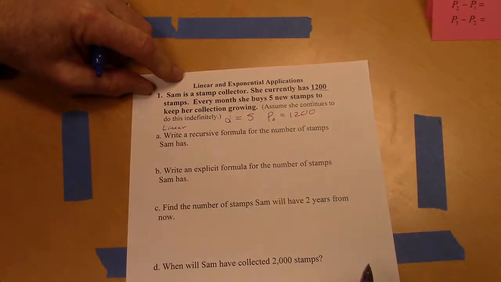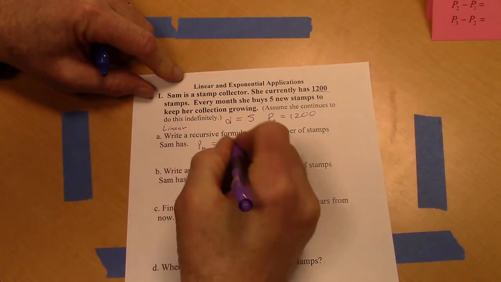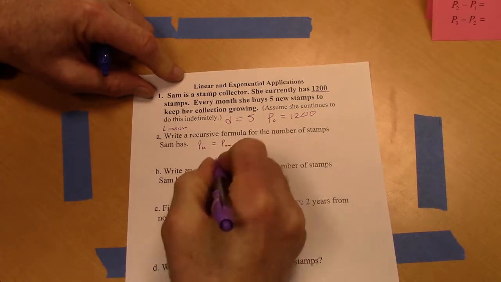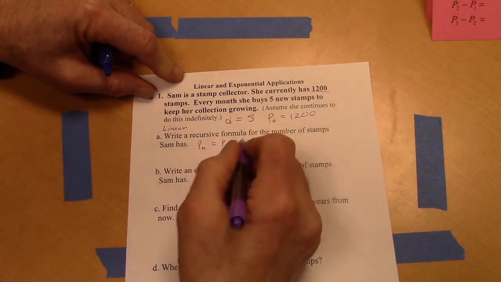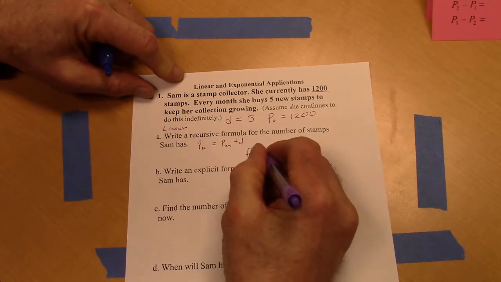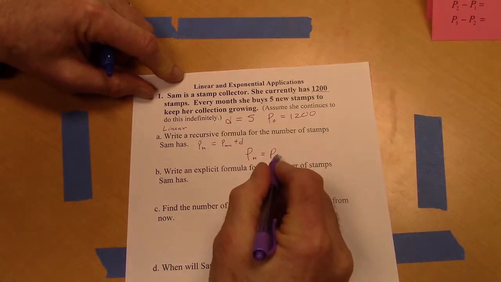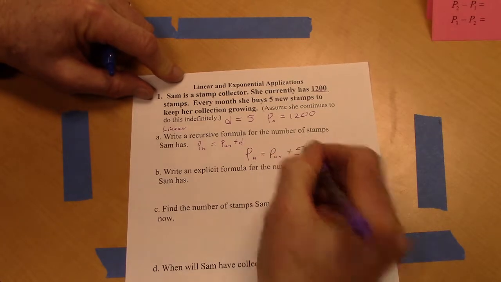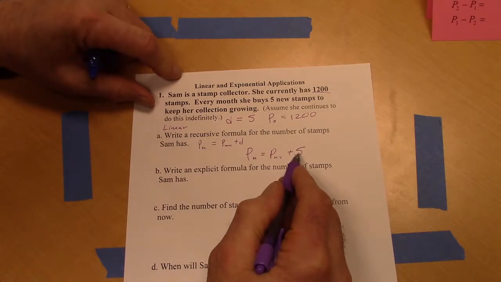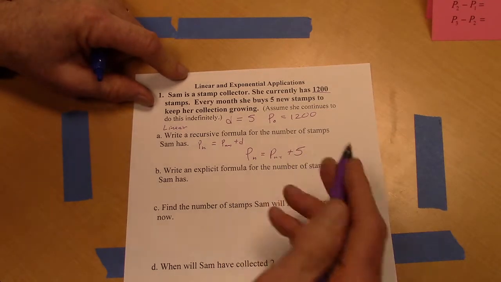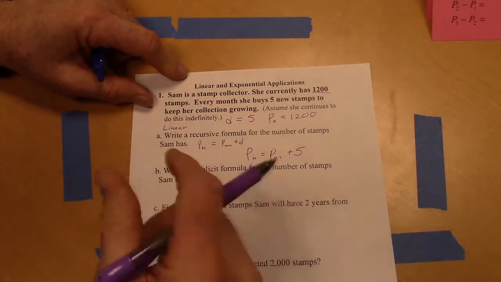And so to write a recursive formula for the number of stamps, recall that the linear formula is any term, P sub n, is equal to the term before it, P sub n minus 1, plus d. Well, all you need to know for the recursive formula is that d is equal to 5. So P sub n, kind of like y, is equal to P sub n minus 1, the term before any x value, plus, in this case, 5. That's the recursive formula. It's not very convenient. All this really is helpful for is when you want to compare one term to the next term. Adjacent terms are always 5 apart.